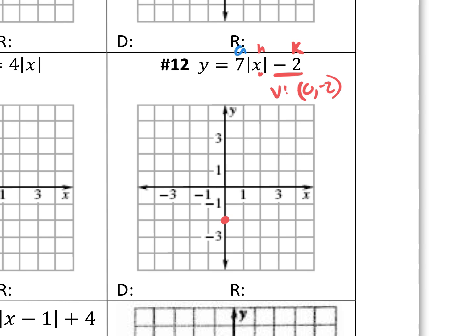From that point, the a value is 7 over 1. So I need to go up 7: 1, 2, 3, 4, 5, 6, 7, over 1. I'm right here. That is stinking narrow. And of course, you could map it over to the other side of the axis of symmetry and put it right there. Or you could count up 7 over 1 in the other direction. Totally fine.